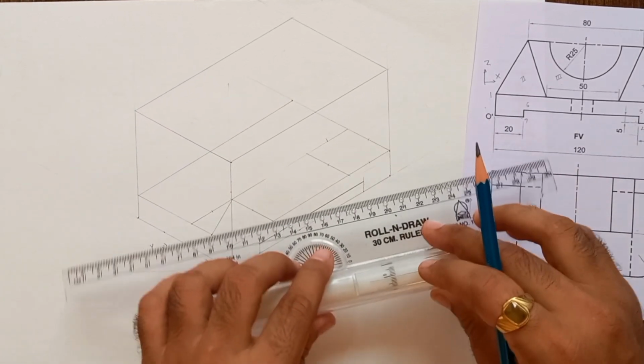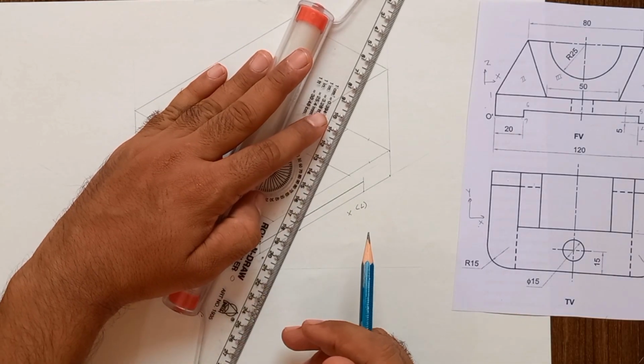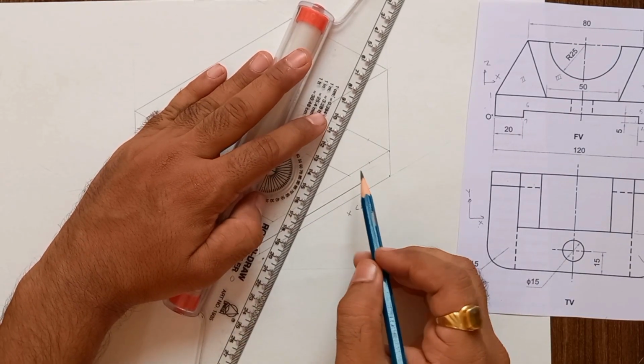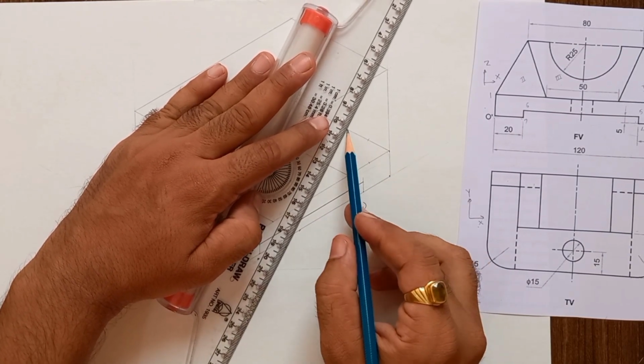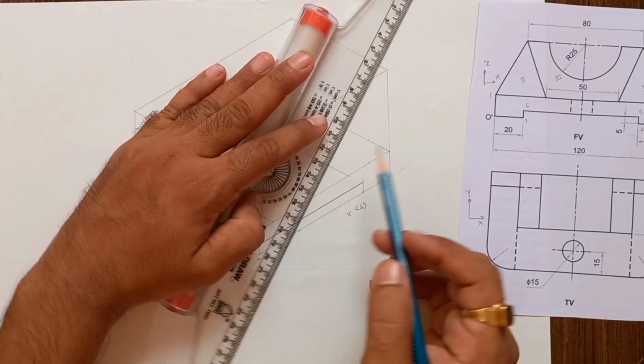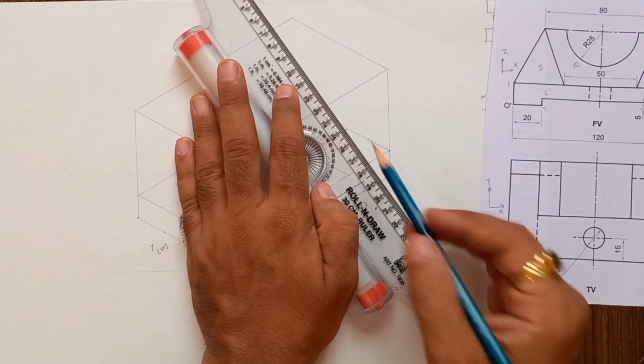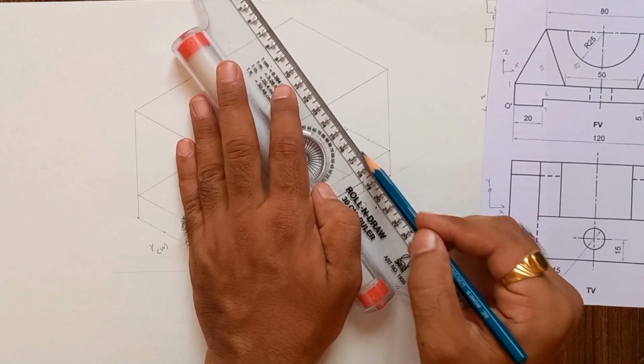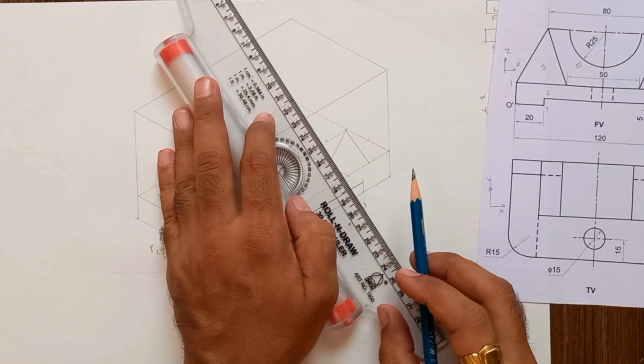Similarly, these two are the obtuse angle. Join obtuse angle and opposite side midpoints.